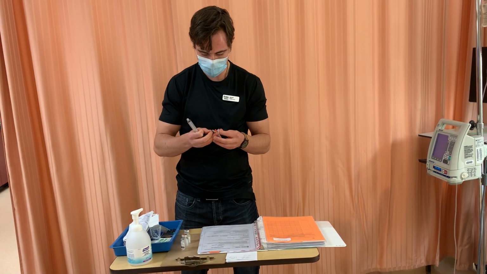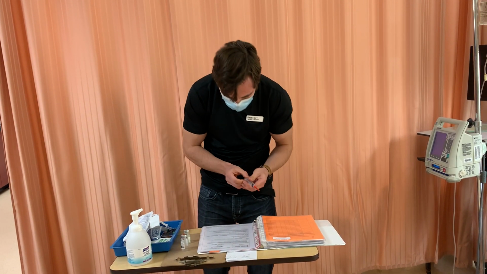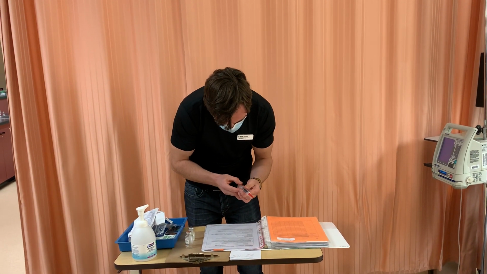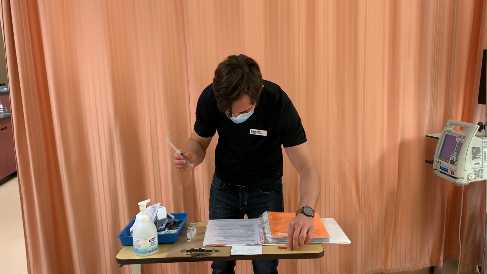I'm going to wing back the tips. I'm going to draw up here for this 1 gram vial. We're going to need to put in 20 ml of sterile water.